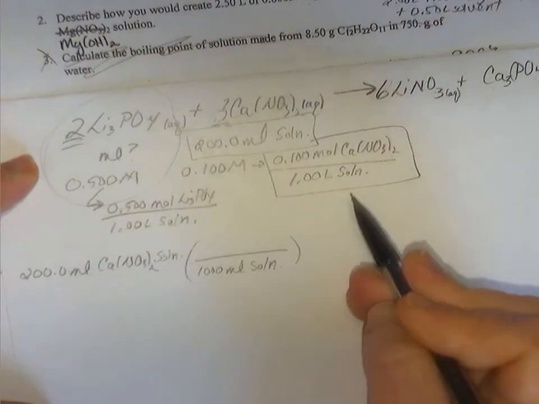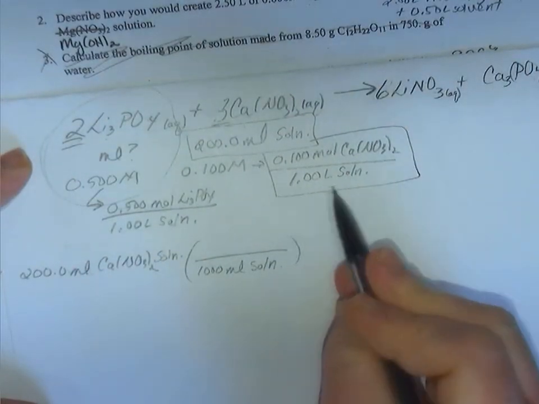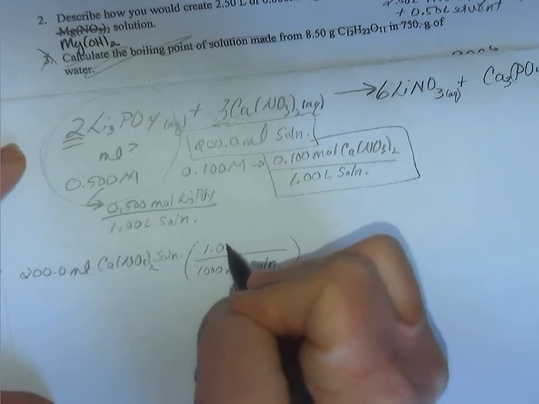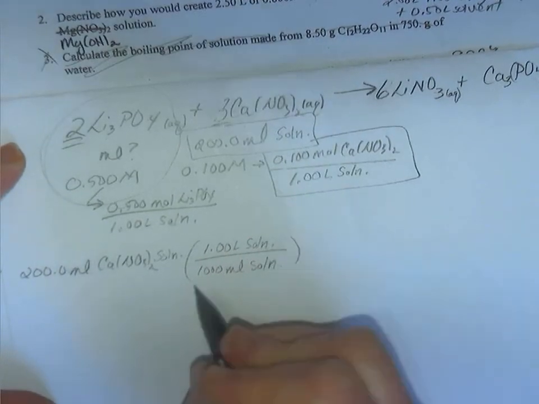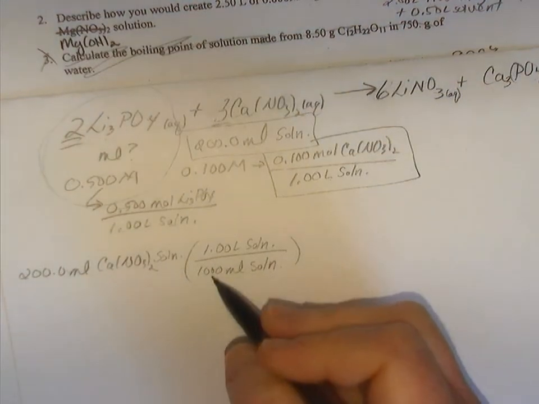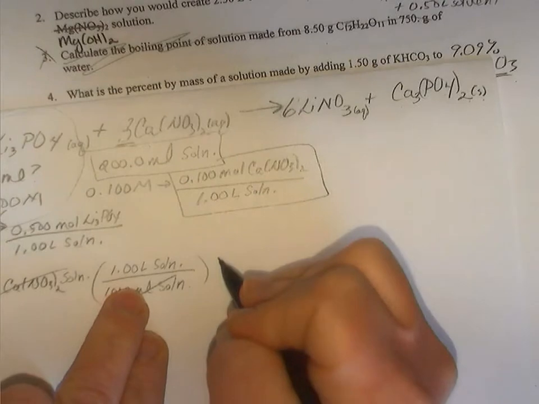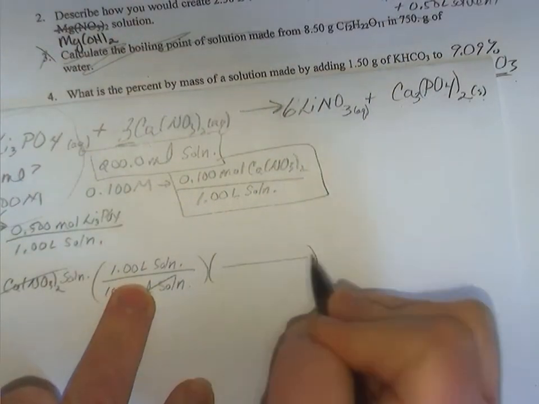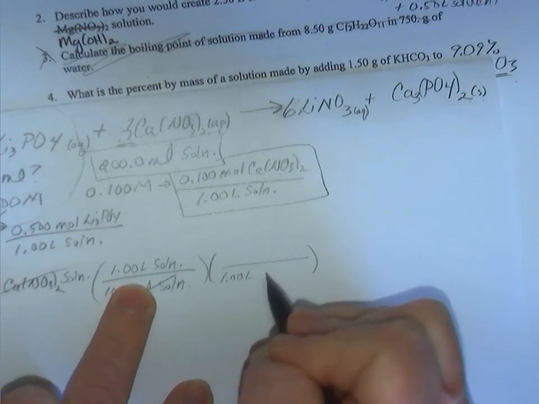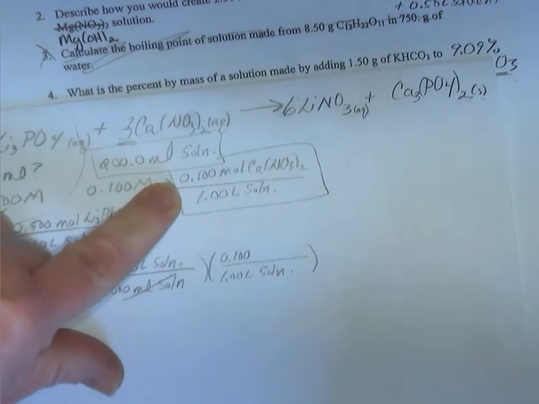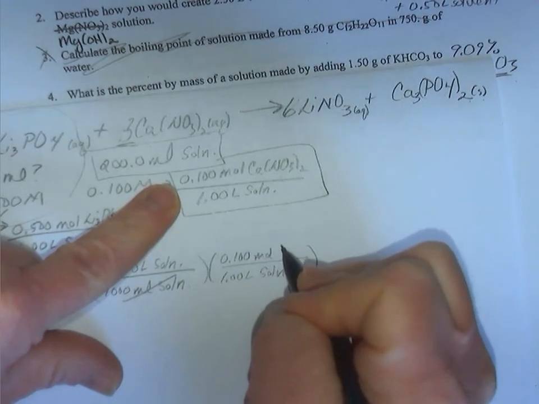Well, if I look at my other given, it is involving liter. So let me get myself to liter of solution. Now I know my sig figs here are not going to limit. Okay, now I've canceled mLs. Now I'm in liters of the calcium nitrate. Well, I know for every 1 liter of that solution, it will deliver 0.100 moles of my calcium nitrate.